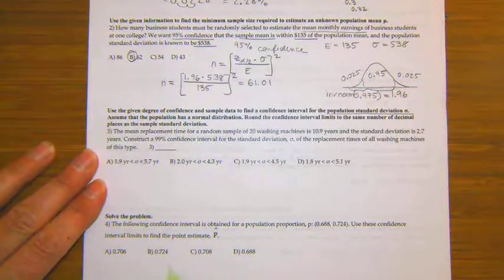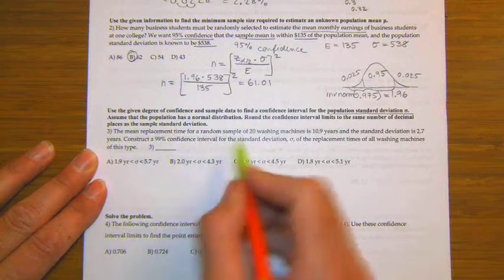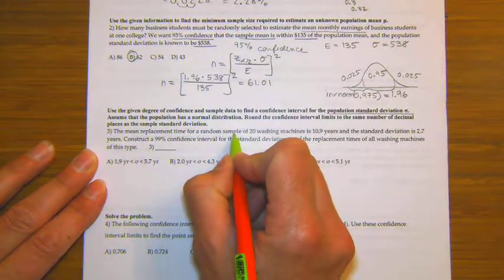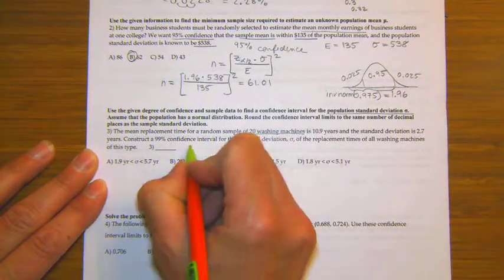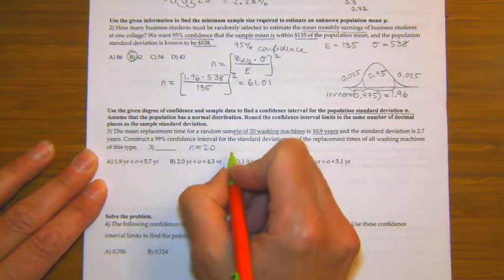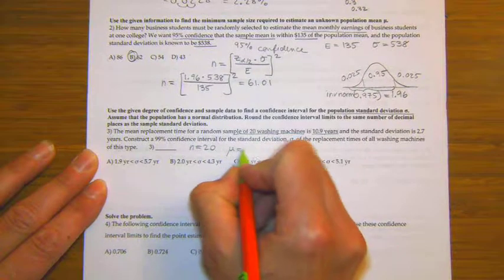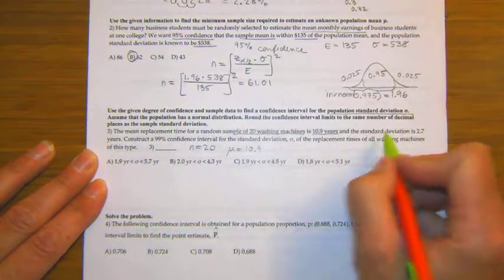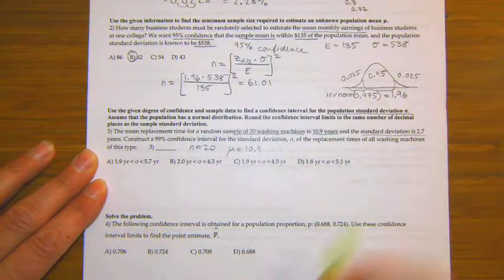So the mean replacement time for a random sample of 20 washing machines, that's our n, is 10.9 years. That's our mean. And the standard deviation is 2.7 years.